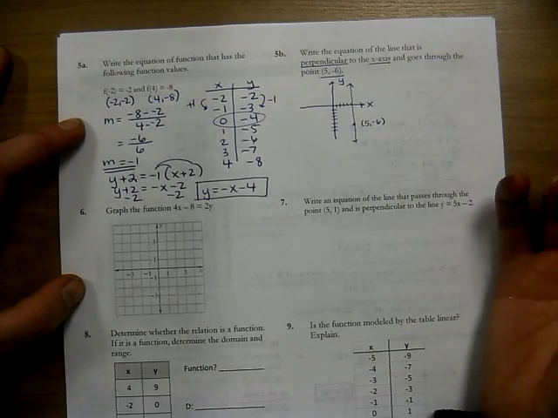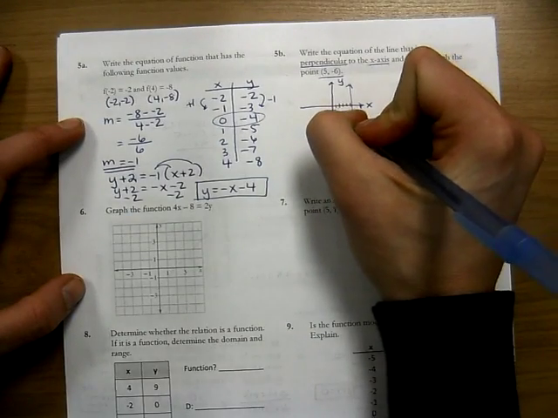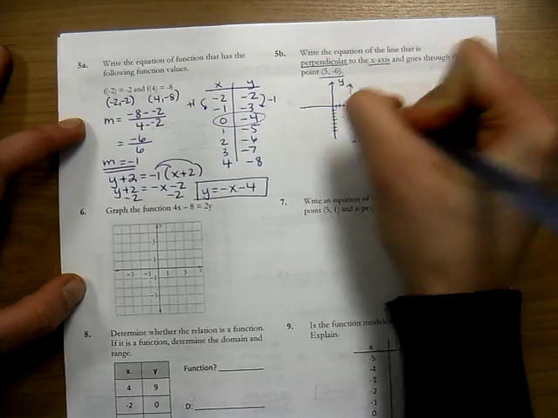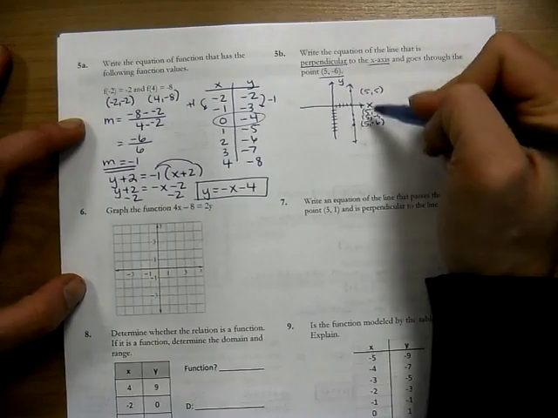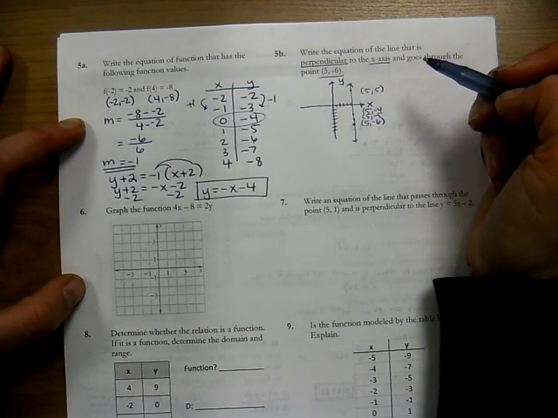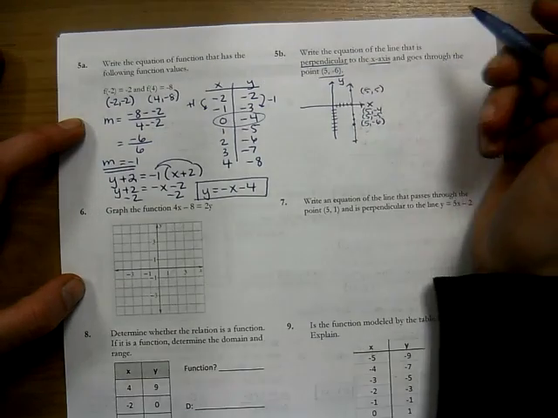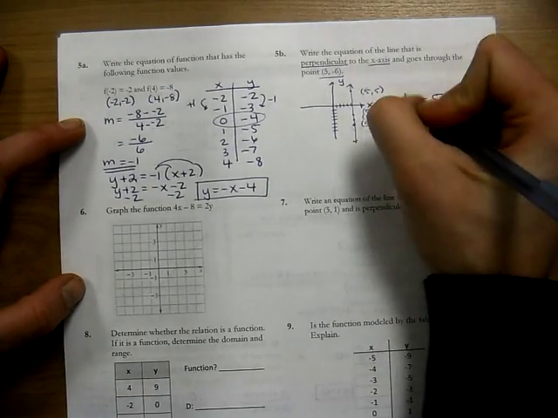Now some people memorize what the equations of vertical lines are, but some of us don't. So let's look at this. Let's find some other points here. This would be the point 5, negative 5. Maybe that's 5, negative 4. Up here, maybe that's 5, comma 5. And what we notice is all of the x coordinates remain 5, and it doesn't matter what the y coordinates are. So this equation would be x equals 5.